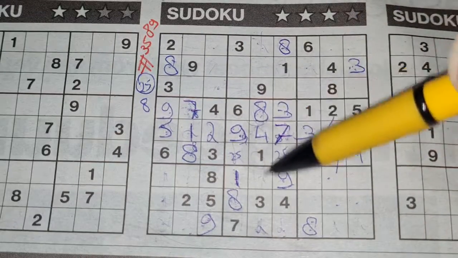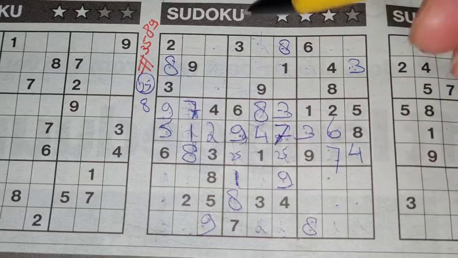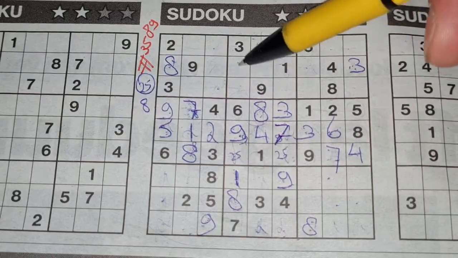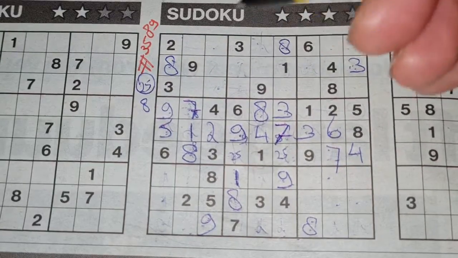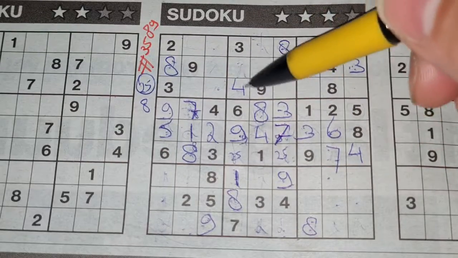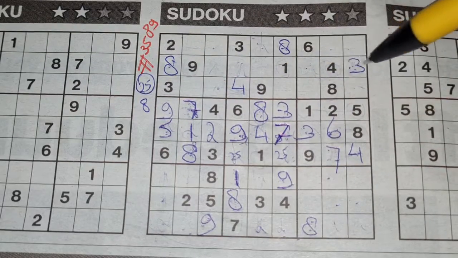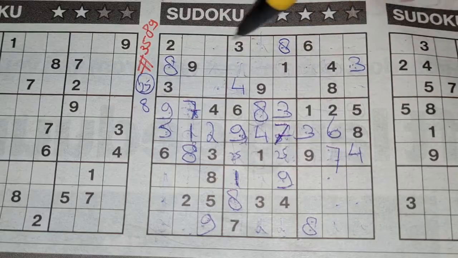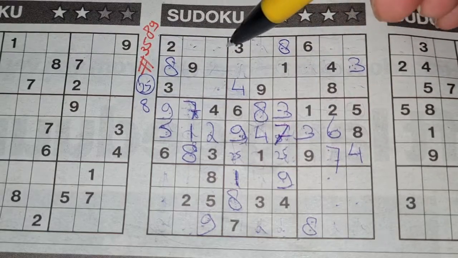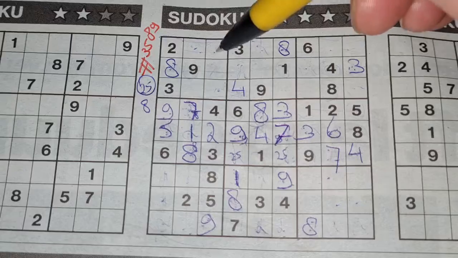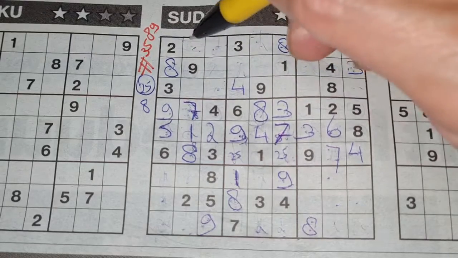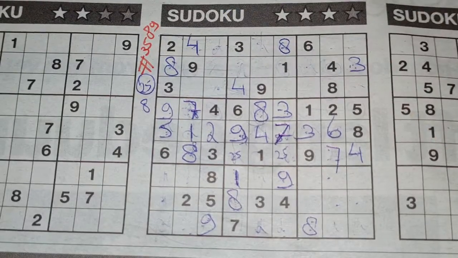4 in this column, 4 in the middle column. So the column next, the only two places for the 4 should be here or there. We see there 4, no 4 there, 4 should be here. 4 in the third row, 4 in the second row. So in the first row, the only two places for the 4 should be here or there. We see there 4, no 4 there, 4 should be here.